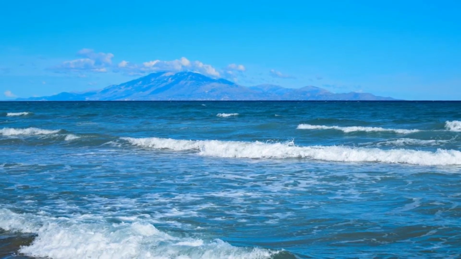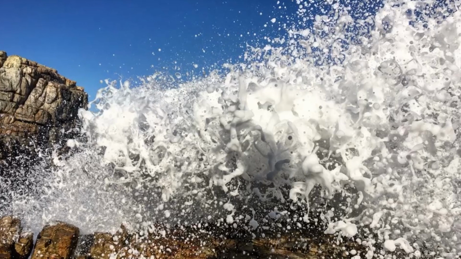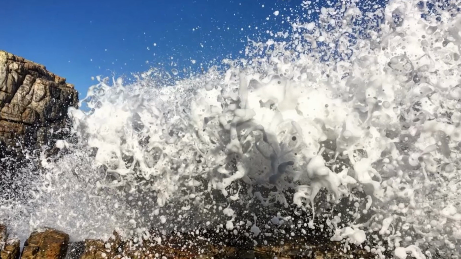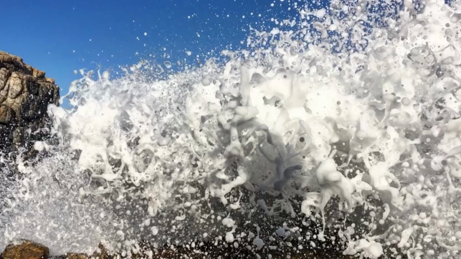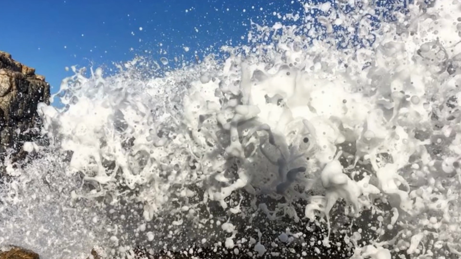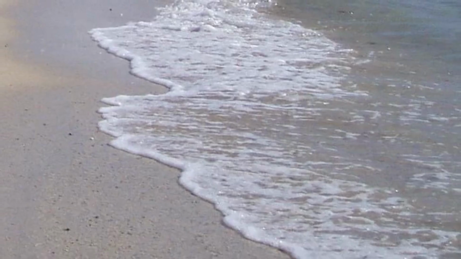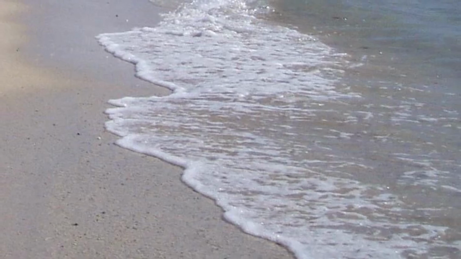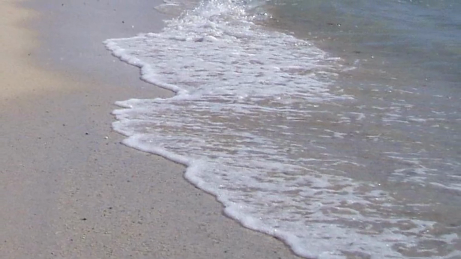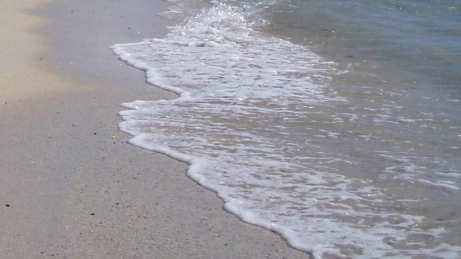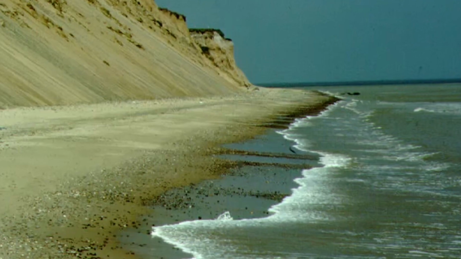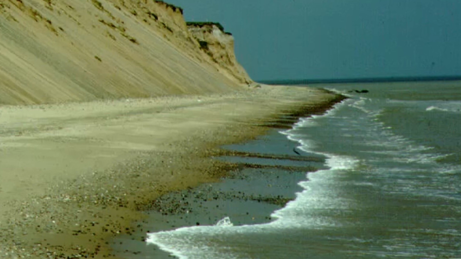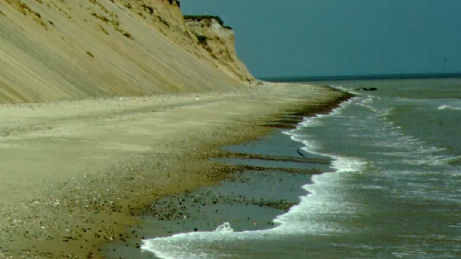Let's look at a few terms related to waves. Swash, the rush of sea water up the beach after the breaking of a wave. Uprush, the water rushing up from a breaking wave onto a beach. Backwash, the water going back into the sea after reaching the beach.